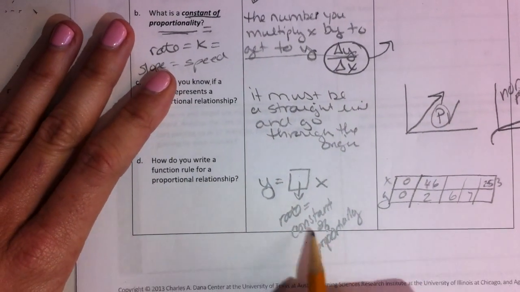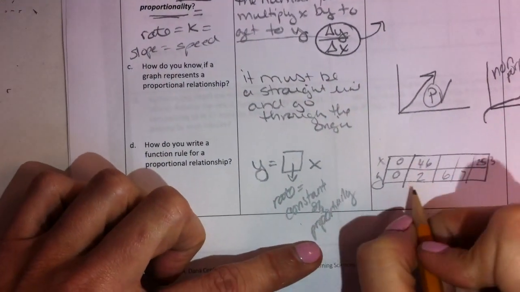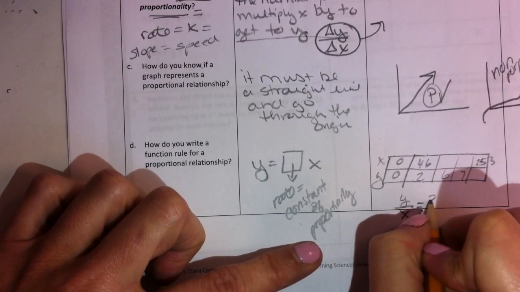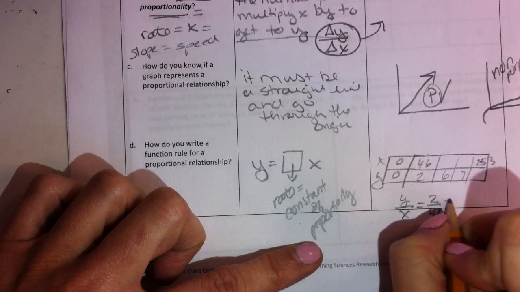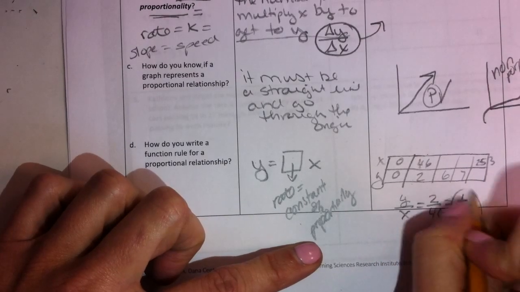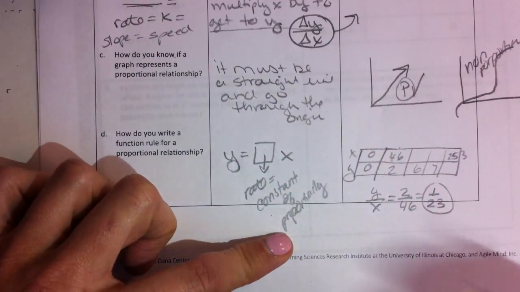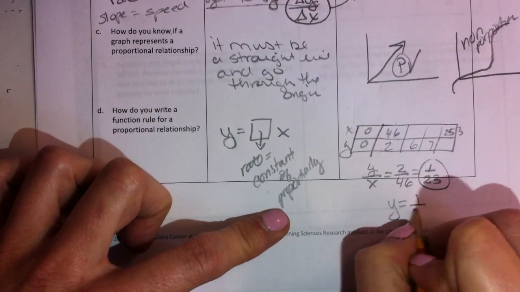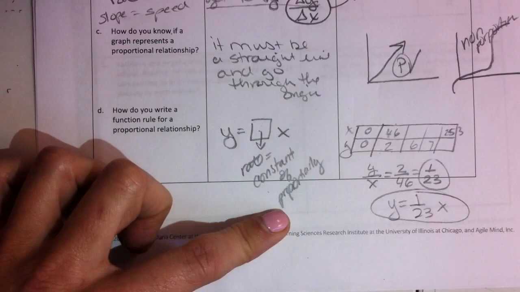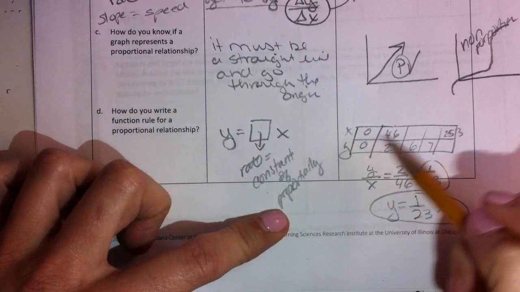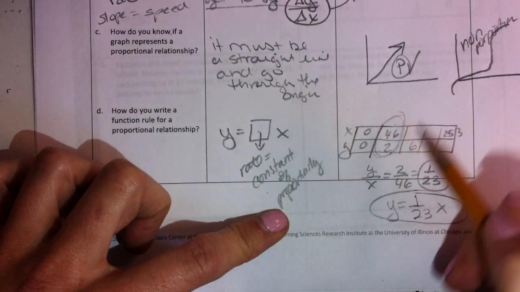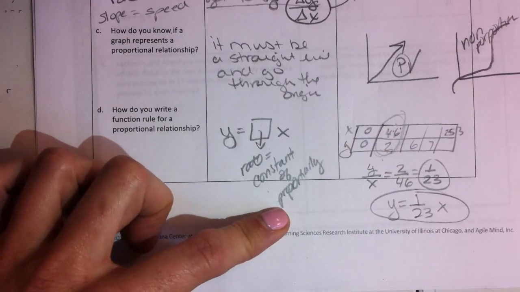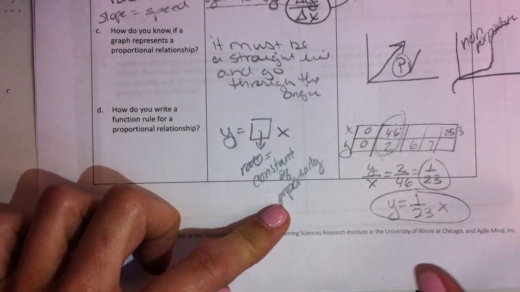Should look familiar. If it's proportional, do y divided by x. Y divided by x equals 2 divided by 46, which results in 1 over 23. So you'd put 1 over 23 in here, so you'd get y equals 1/23 x. You can only use this trick, the first y divided by the first x, if it's proportional. That's it. Only if it's proportional.